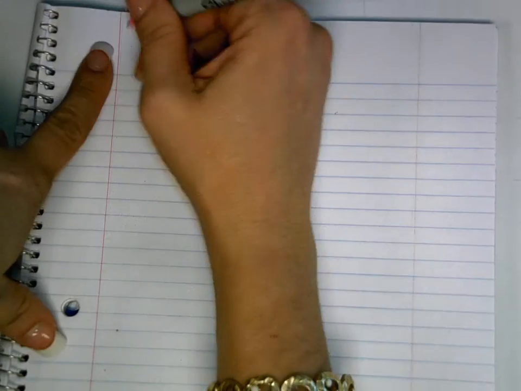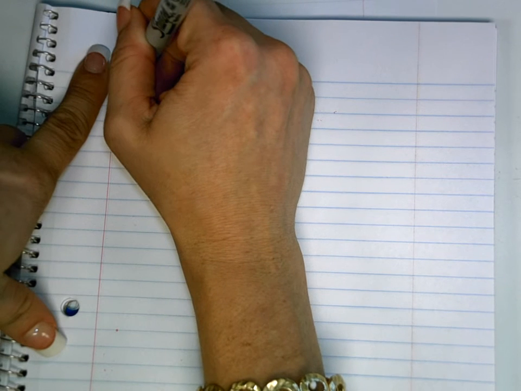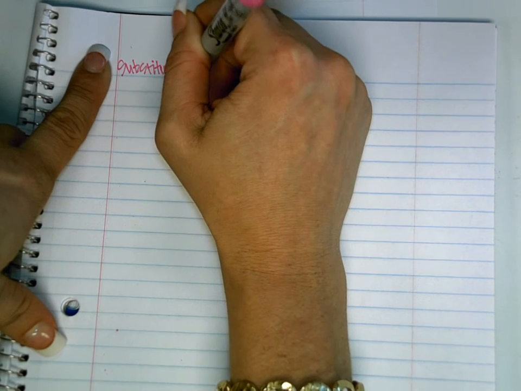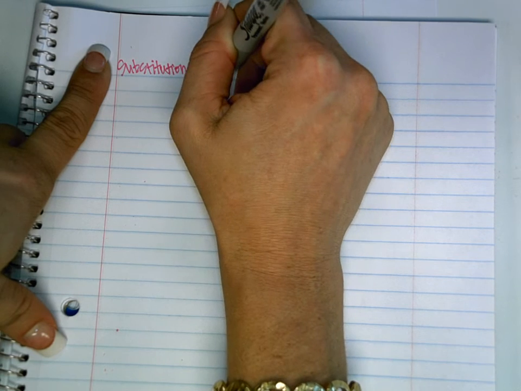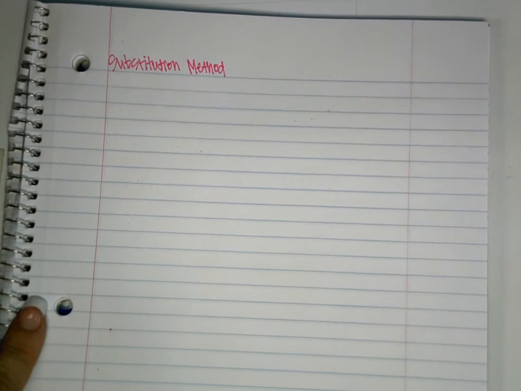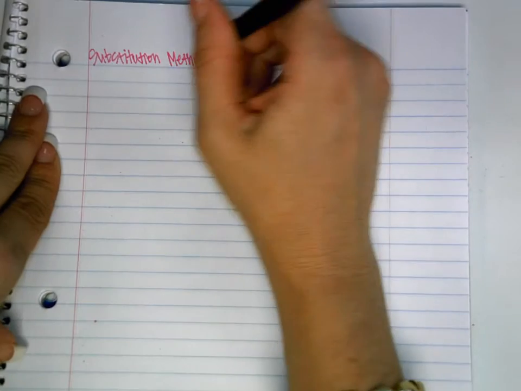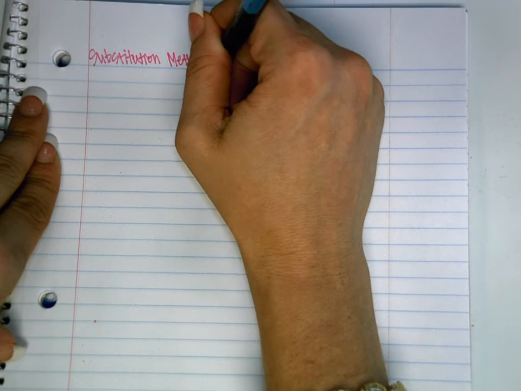The other way. Okay, so that was the addition method. Now I'm going to show you how to do the exact same thing using the substitution method. Substitution method. These are long problems, okay? I'm sorry. Okay, substitution method. Same exact problem. Let's write your equations again.